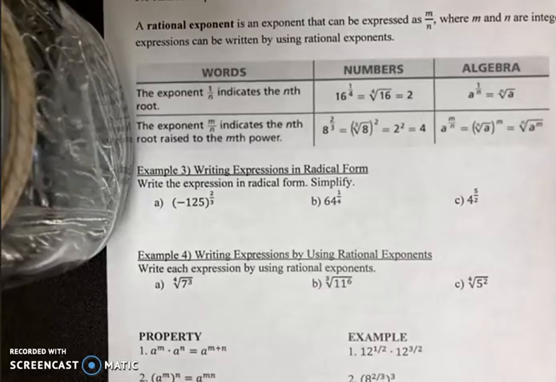This video is an extension of 5.6. However, this time we are going to do a couple of different things. First, we're going to write expressions from exponent form to radical form and then radical form to exponent form. We can do this because they are inverses of one another.